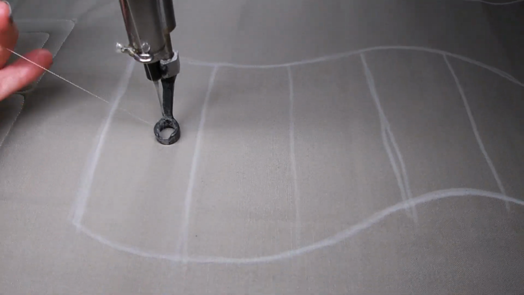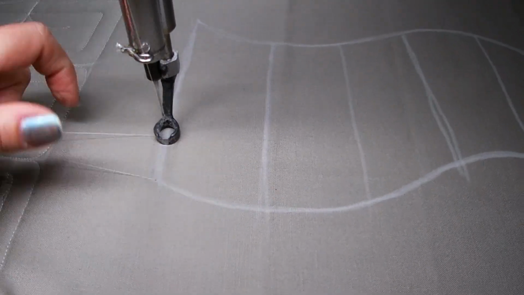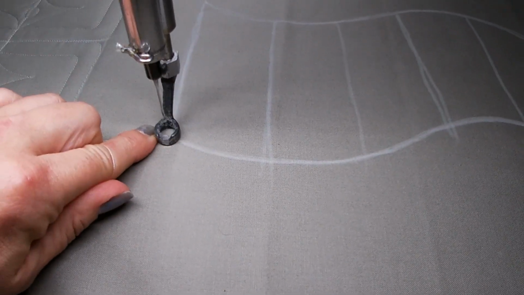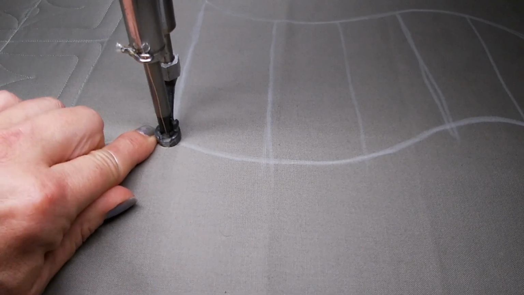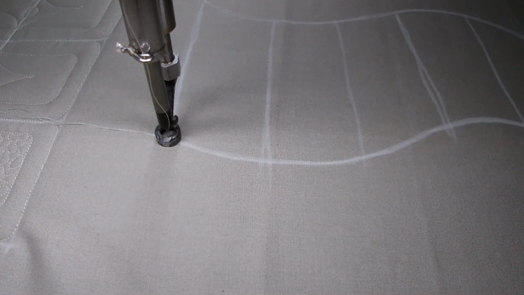Okay, so we're going to just start right here on the bottom. And I am going to go ahead and stitch this wavy line first.